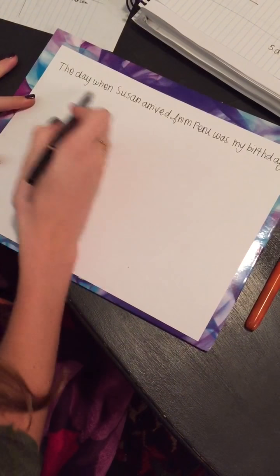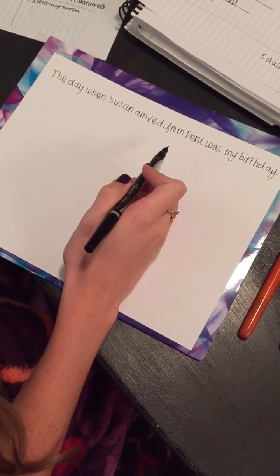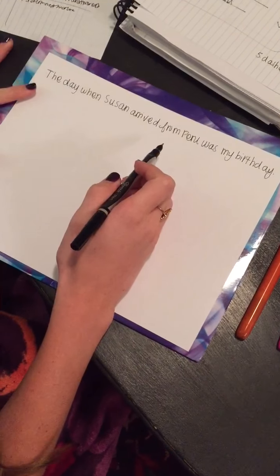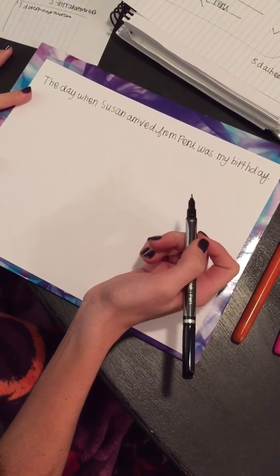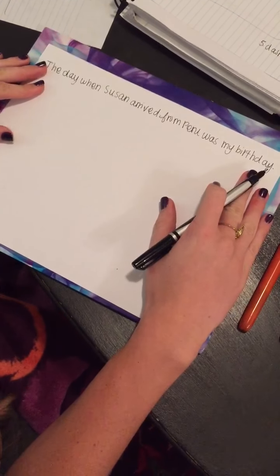Today I'm going to be teaching my boyfriend Sam how to diagram a complex sentence. So our sentence is, the day when Susan arrived from Peru was my birthday. So the first step that I always do is decide what structure the overall sentence is.